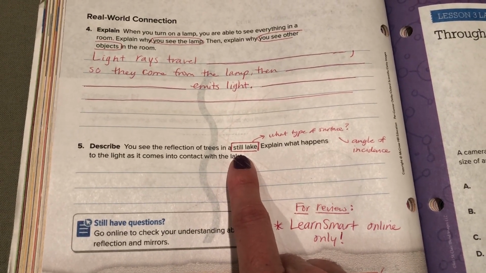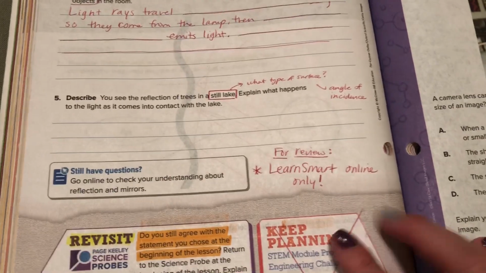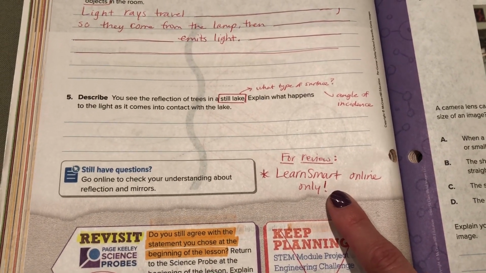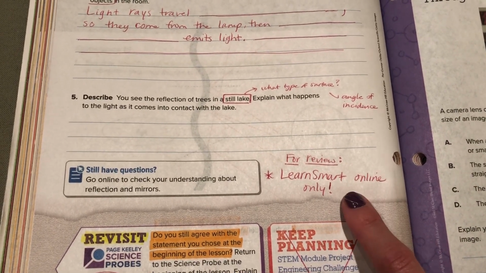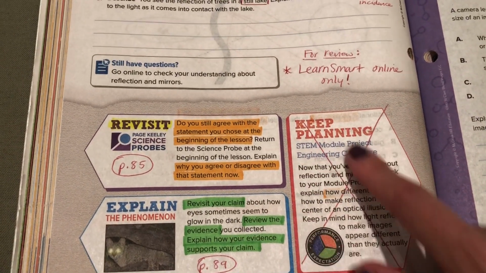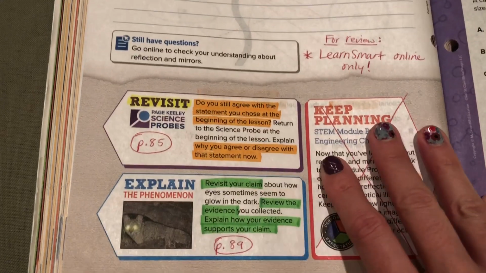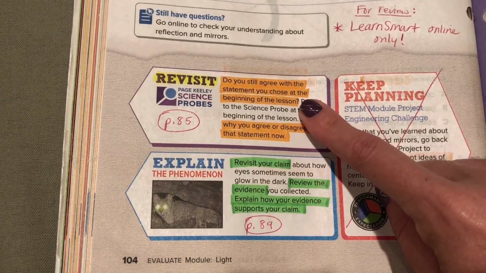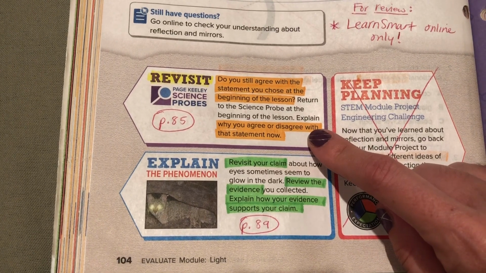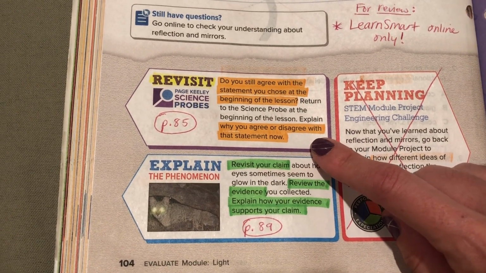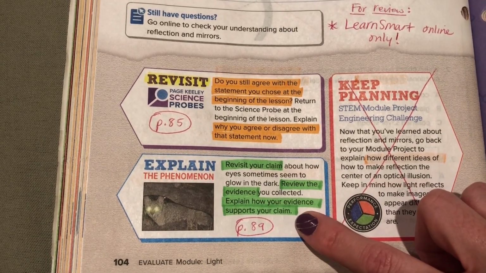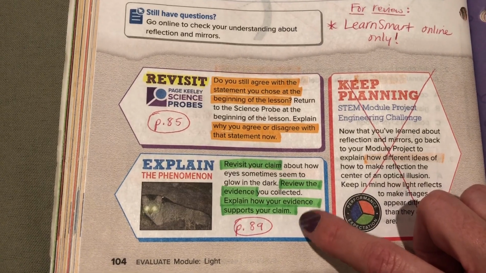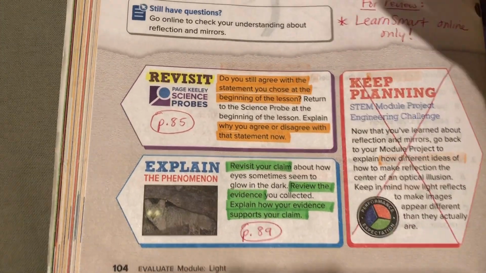I'll be opening up LearnSmart, so you can go in and do some review questions. Remember, this is online only. It's not in your book. It's online only. I do also want you to, we're not doing the STEM module project, but I would like you to go back and revisit the science probe on page 85 and think about if you still agree or disagree with that. And then also go back to the CER, revise your claim and review the evidence and explain. Please explain that evidence. And let me go back to those pages right now.